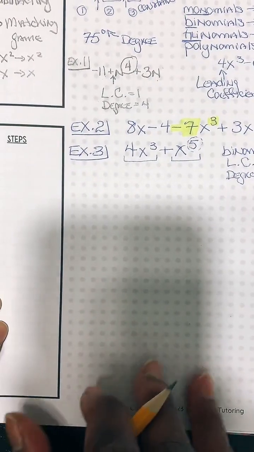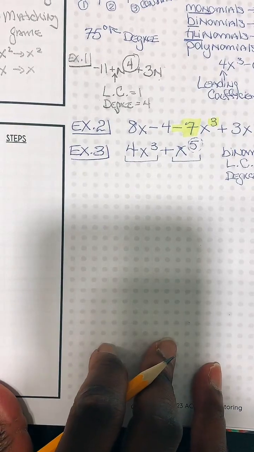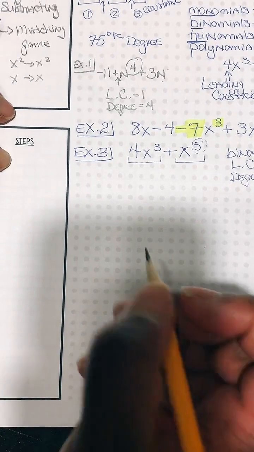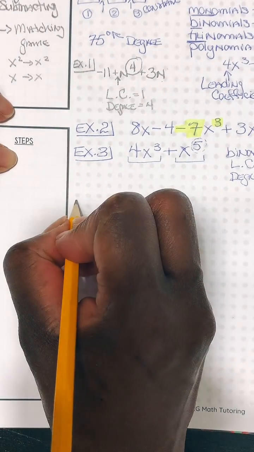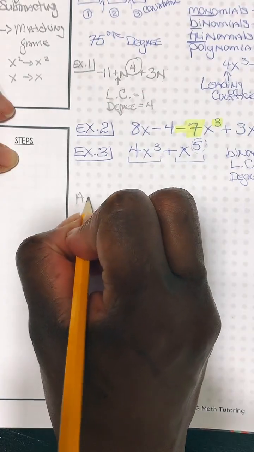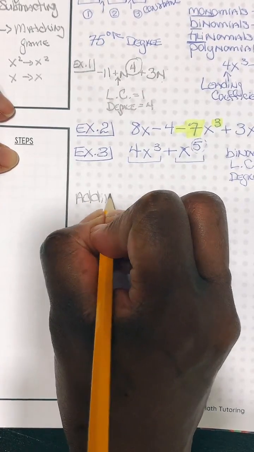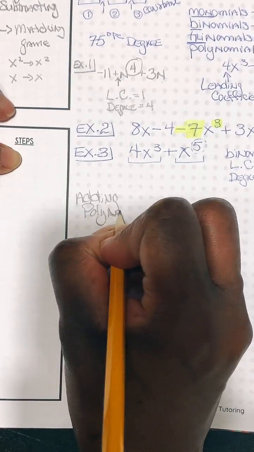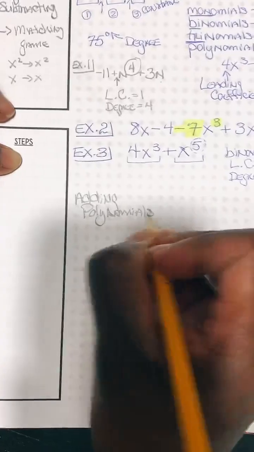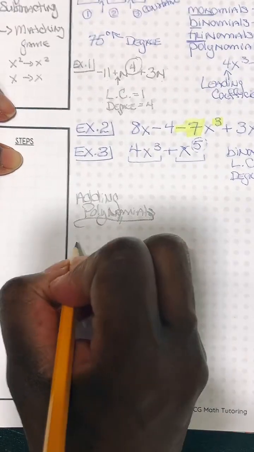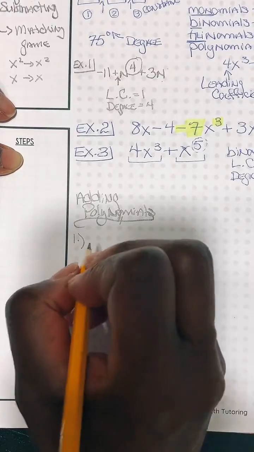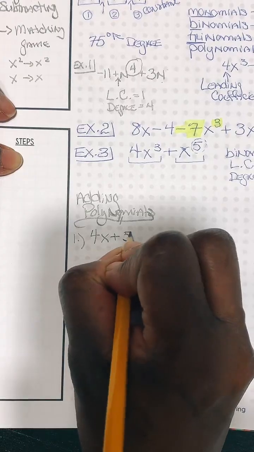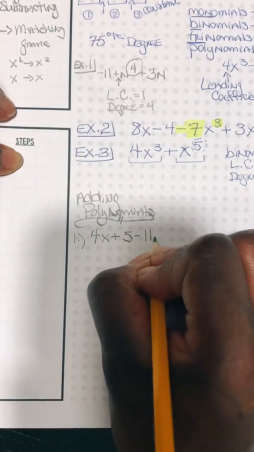So if I may, let's go with the very first one. If I'm adding, all you're doing is combining. What they like to say is combining like terms. Okay, so I'm going to add these polynomials. So if I have 4x plus 5 minus 11x.